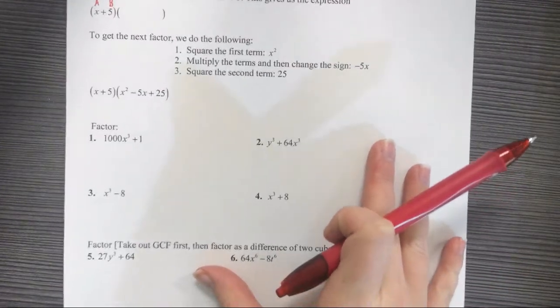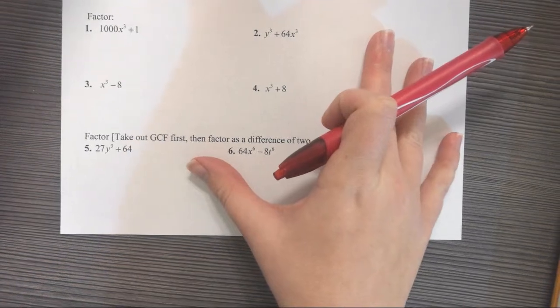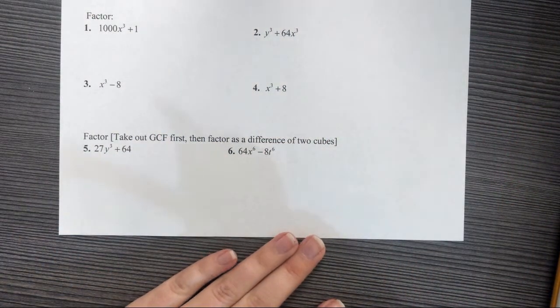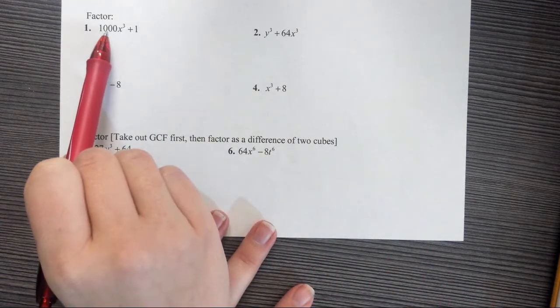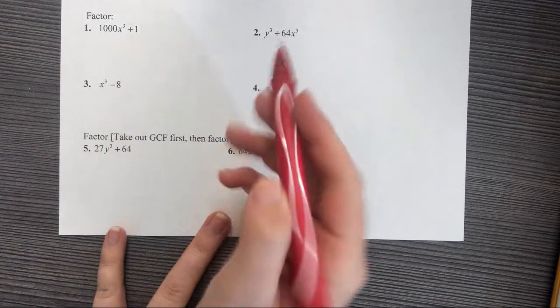All right, so let's get some examples. I always like to find my cube roots first to help me identify A and B. I think that's easier. If you don't find that to be the case, that's fine. So what I want to do before I start anything is I want to take the cube root of 1000x cubed, and I want to take the cube root of 1.